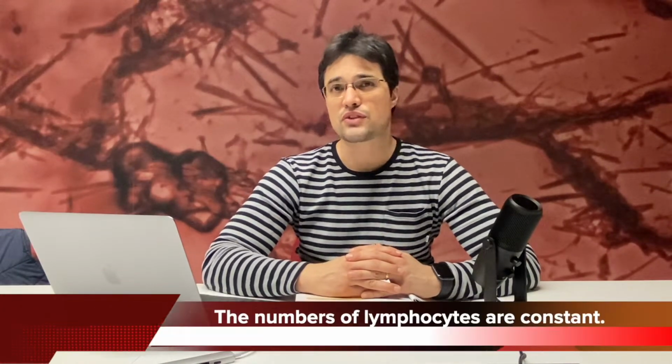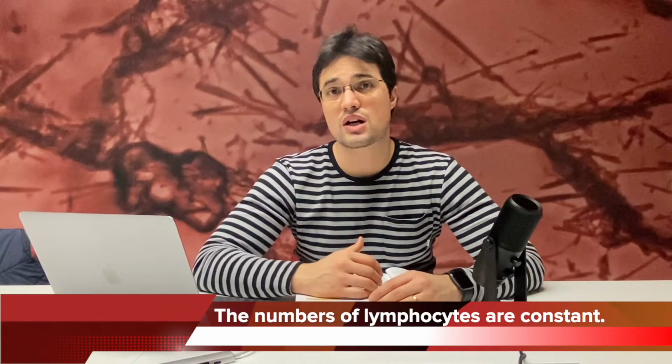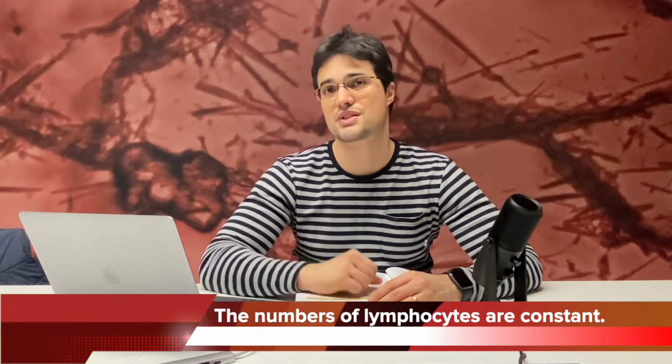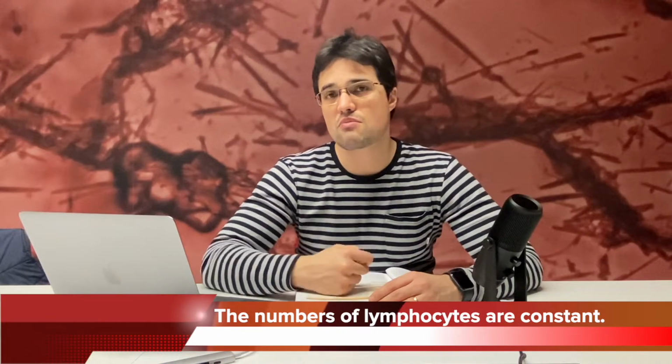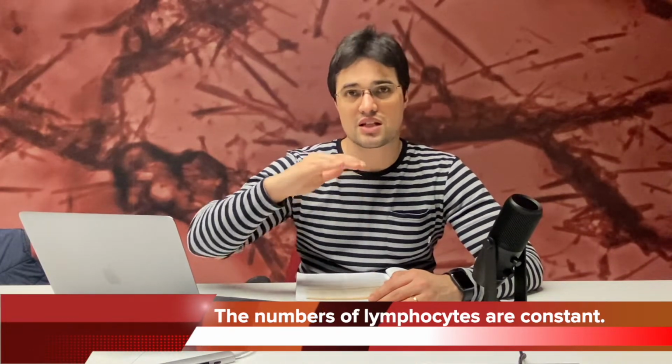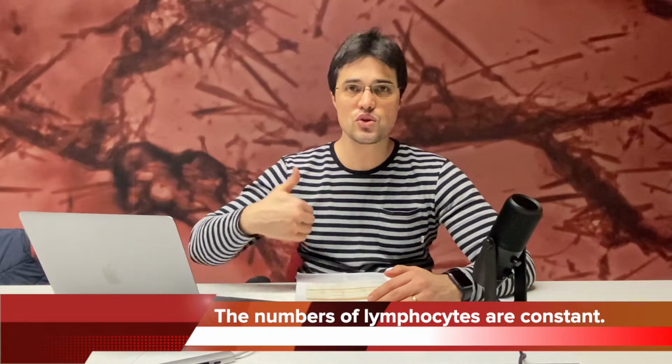So despite the fact that the naive lymphocytes might survive between 1 to 3 months, the total numbers of our repertoire of lymphocytes is fairly constant. And the reason why is that our immune system is able to detect the drops in the numbers of lymphocytes and to induce proliferation again, especially in the stem cells residing inside of the bone marrow. So this mechanism to reconstitute the number of lymphocytes in our body to remain constant is called homeostatic proliferation.